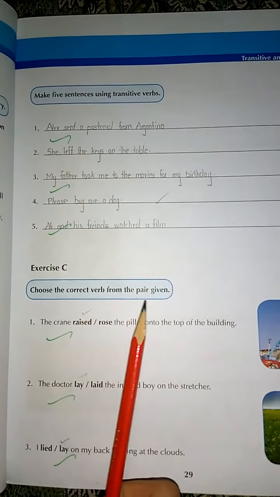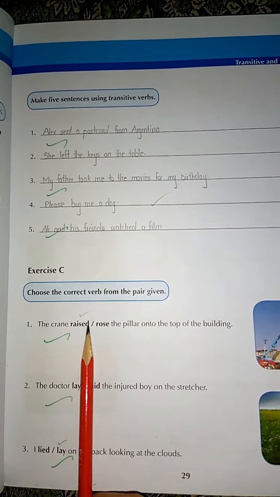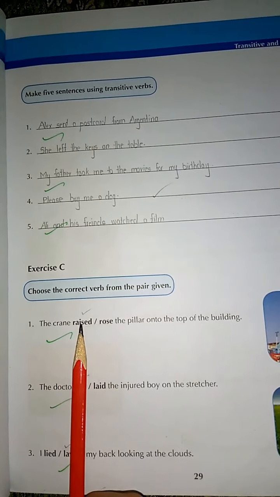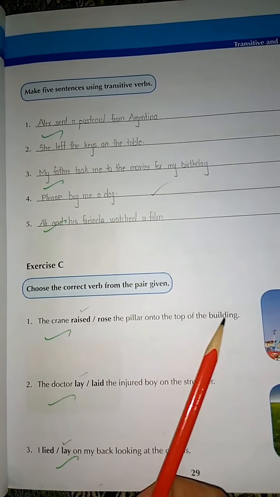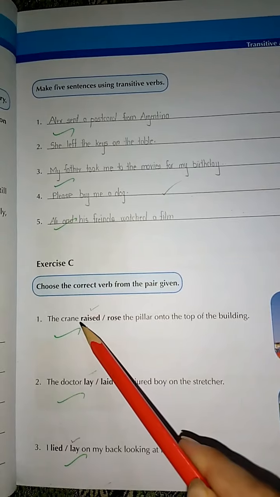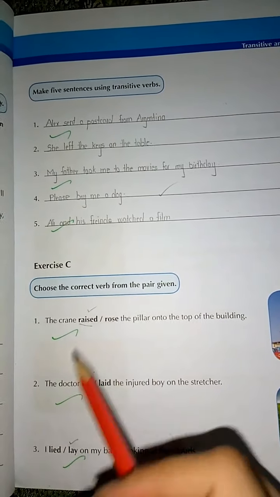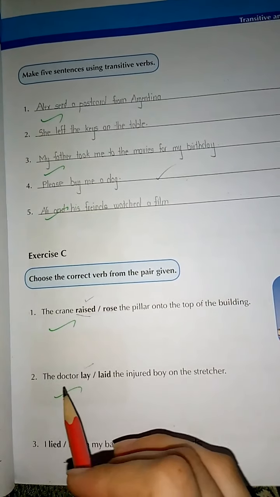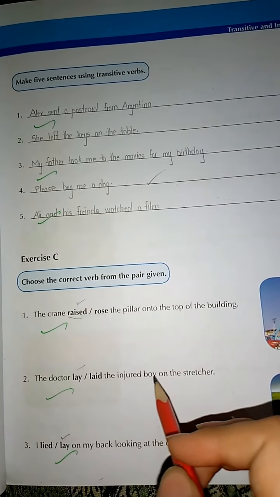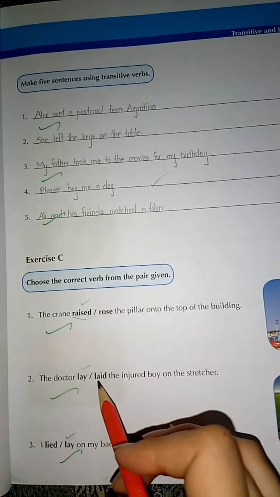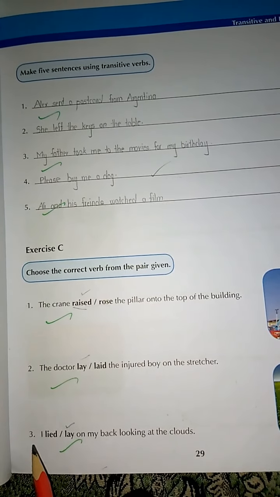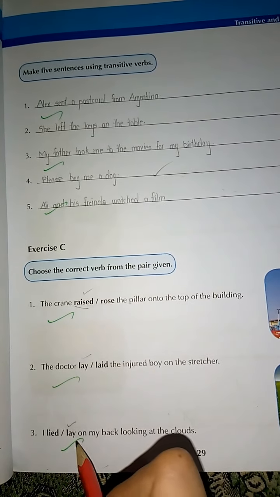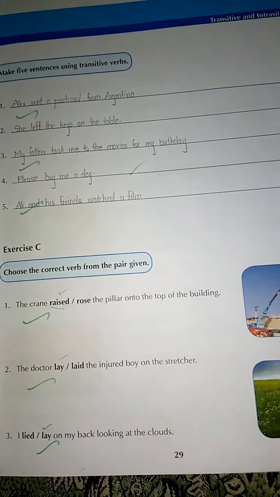Exercise C, choose the correct verb from the pair given. They have given us the pair of the verbs and we have to choose the correct one. Number 1, the crane raised or rose the pillar onto the top of the building. Here we will use raised. Just tick it or underline it or circle it, whatever you want to do. Number 2, the doctor lay or laid the injured boy on the stretcher, so we will use laid. Okay. Number 3, I lied or lay on my back looking at the clouds. So I lay on my back looking at the clouds.